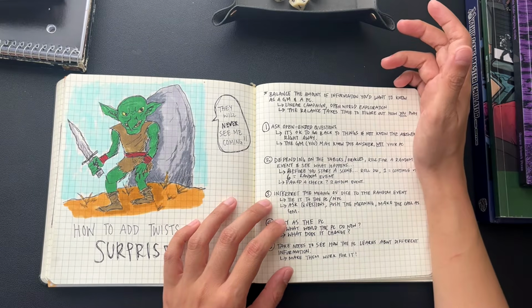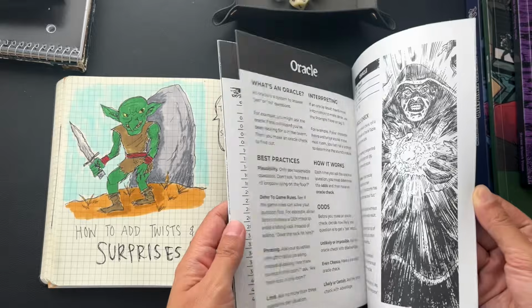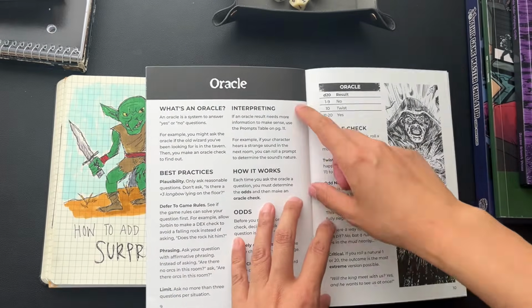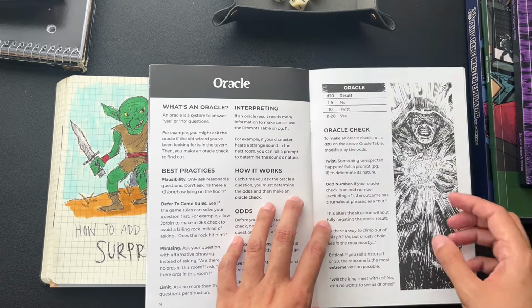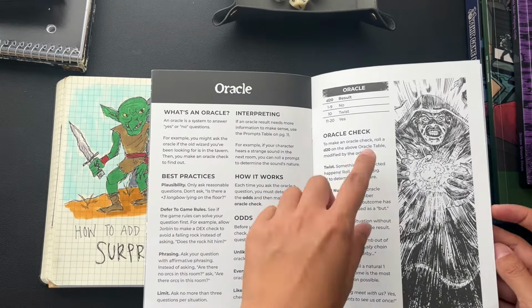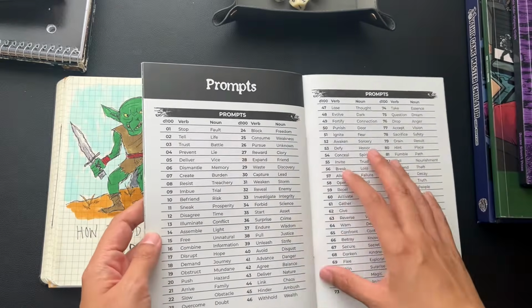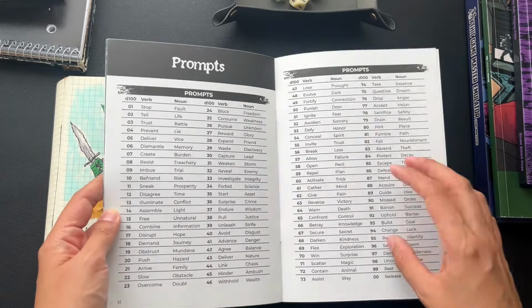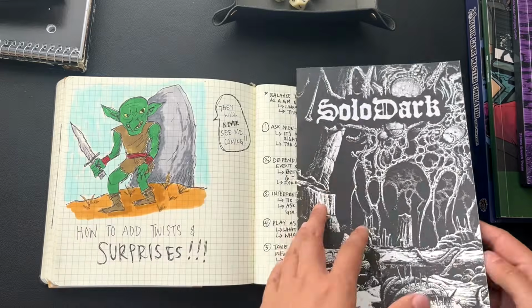And I know for Solo Dark here, if you are using this resource and you're using this oracle, if you roll a 10, that would be a twist. So that is something to keep in mind if you're rolling and using a Solo Dark here, and then you would roll on the prompts table to figure out, okay, what is happening in the scene now. That would be a random event.